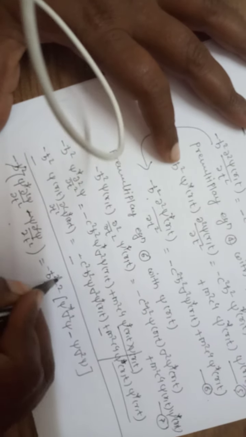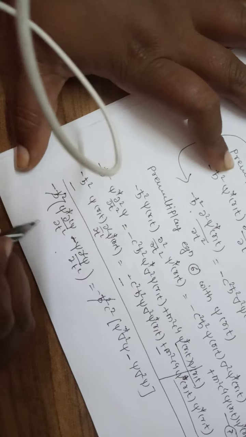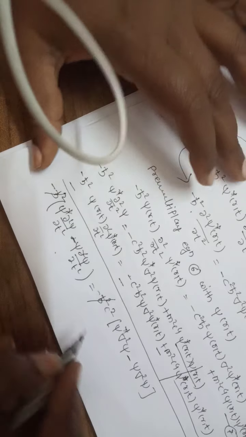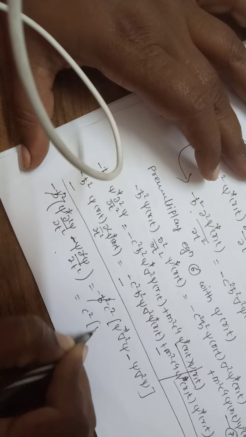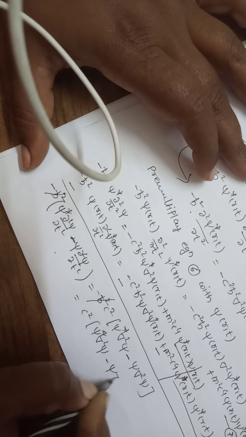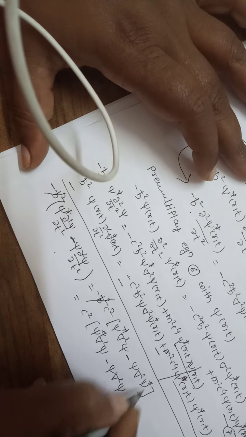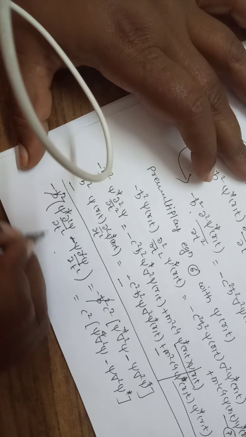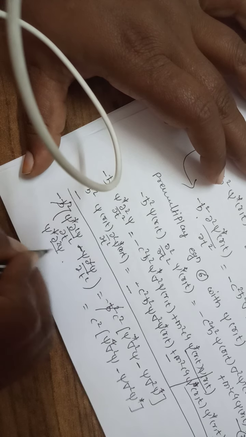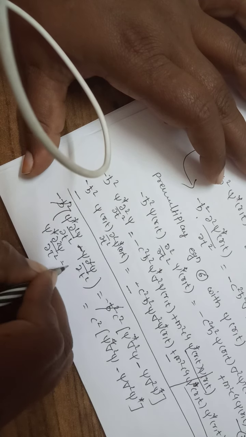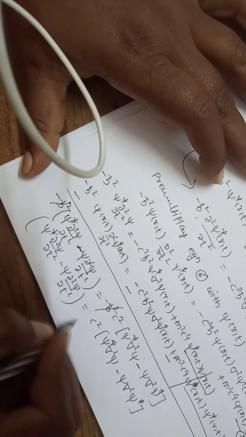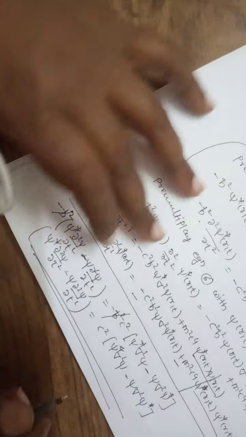Then minus h cross square gets cancelled, and the only remaining term is c square times psi star del square psi minus psi del square psi star. Here, psi star del square psi by del t square minus psi del square psi star by del t square. Remember up to that.